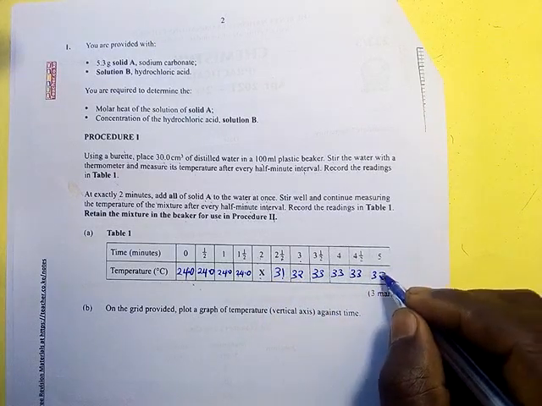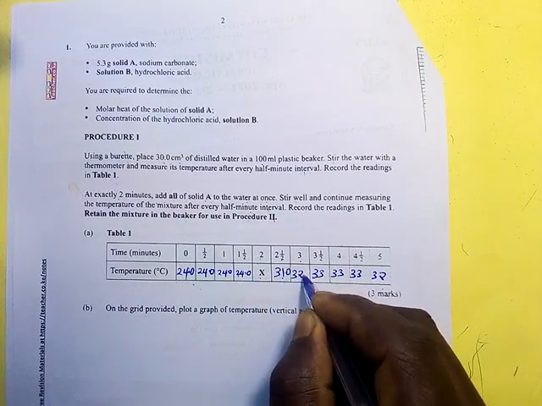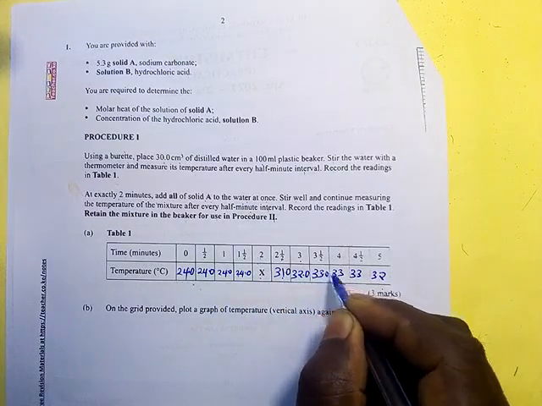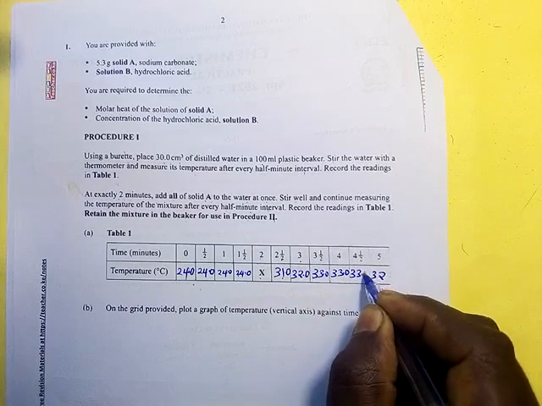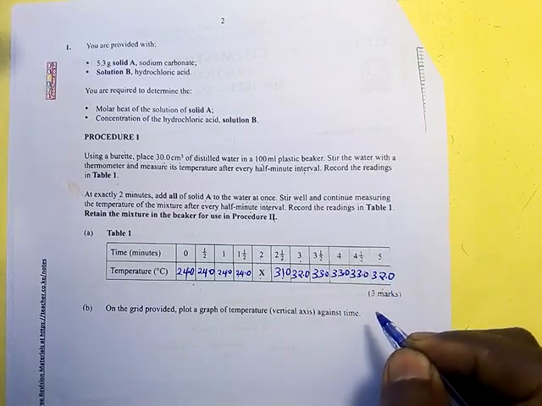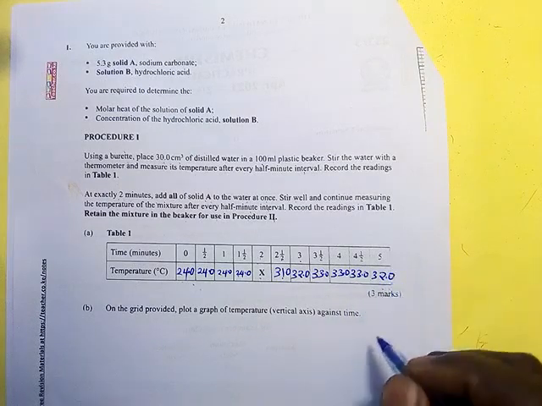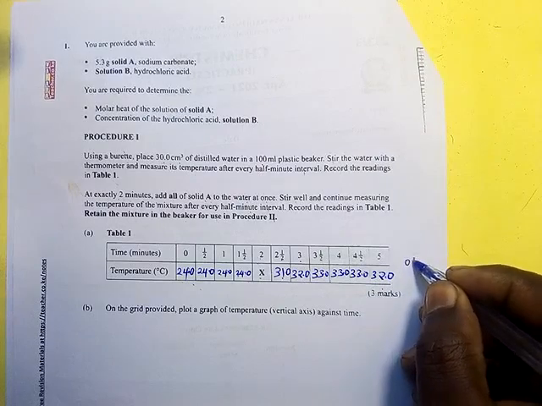There you have it, the whole table is filled. I used 1 decimal point. Please ensure if you use a decimal point, you use it consistently. So now this is our table. Here you expect to have 3 marks.